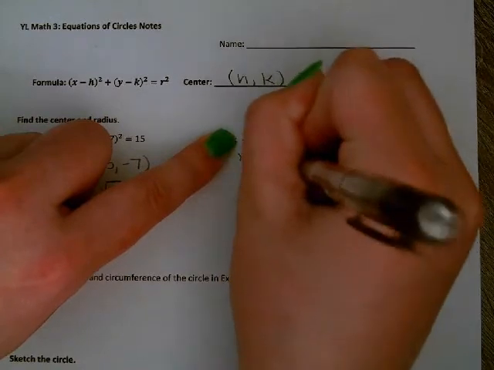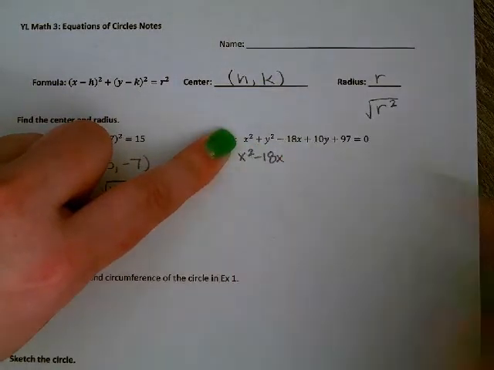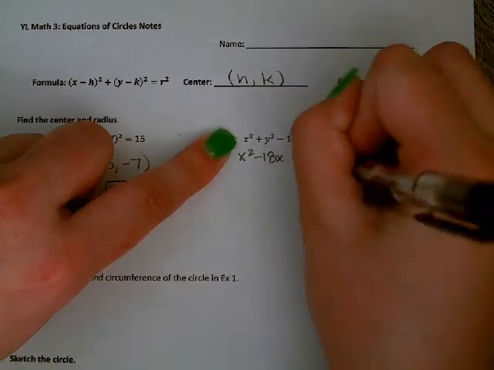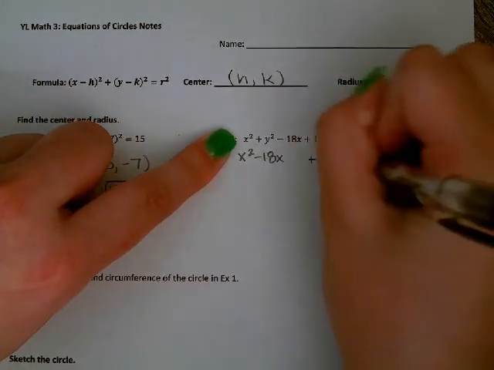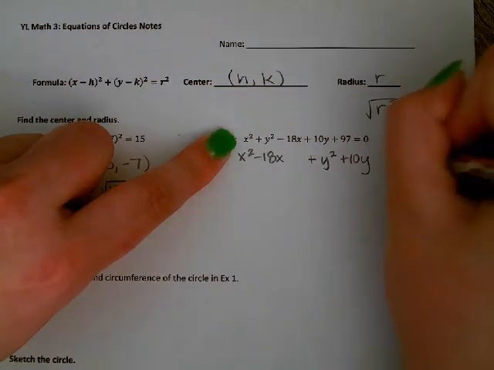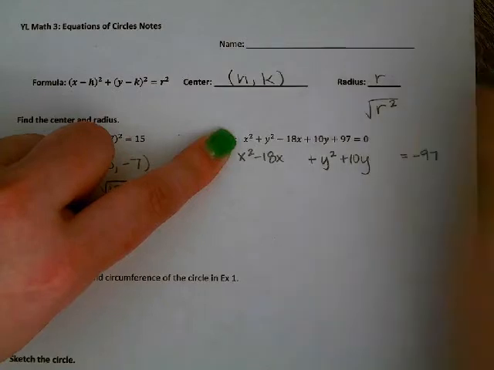So I'm taking the x's. See, I've got x's here and x's there. I'm separating them from the y's. I'm going to leave a space. And I've got positive y squared, positive 10y. And then I'm going to go ahead and move the negative 97 over to the other side.